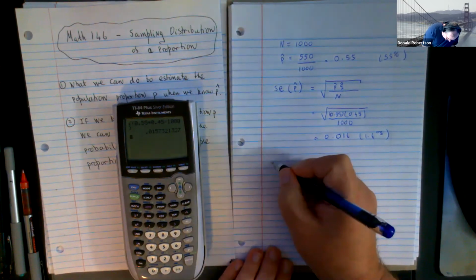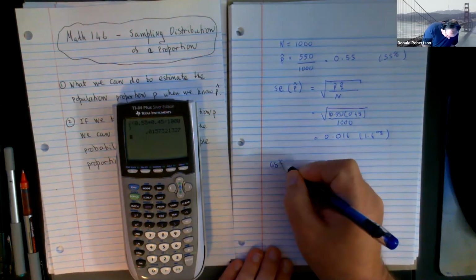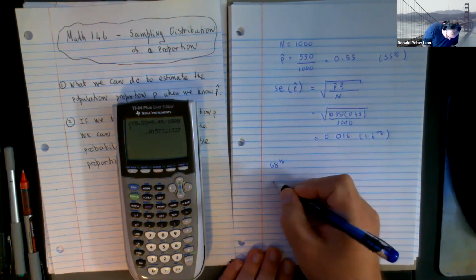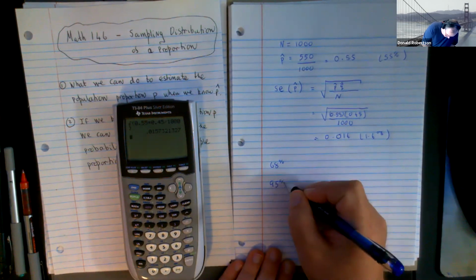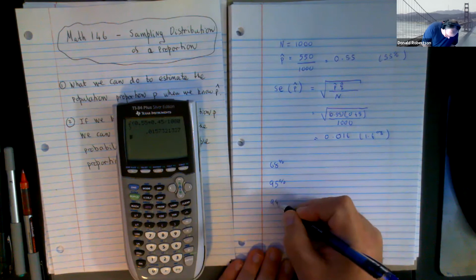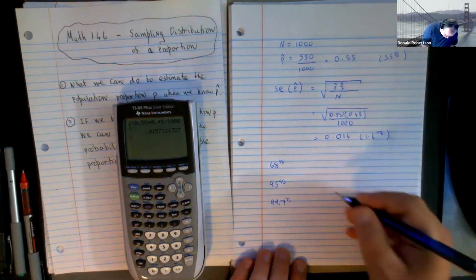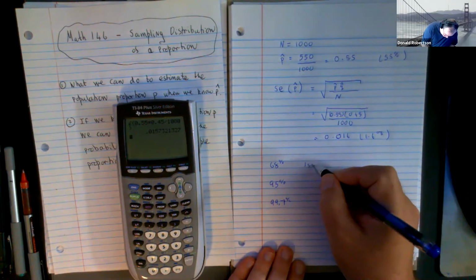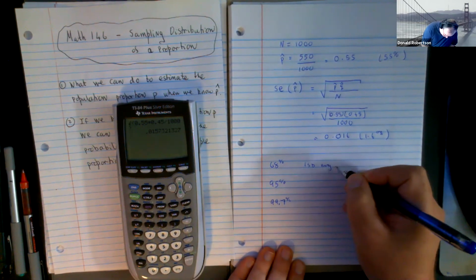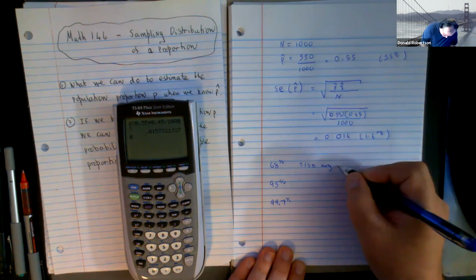Now, we have what's called the empirical rule, the 68, the 95, and the 99.7. Remember those guys? And this one is basically 1 standard deviation, plus or minus 1 standard deviation away from the mean.